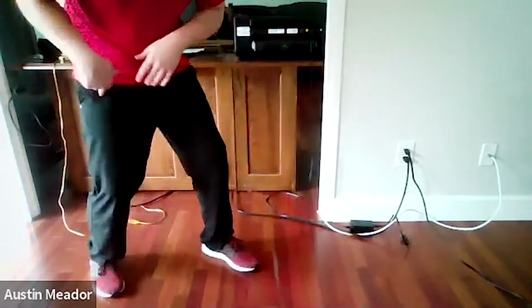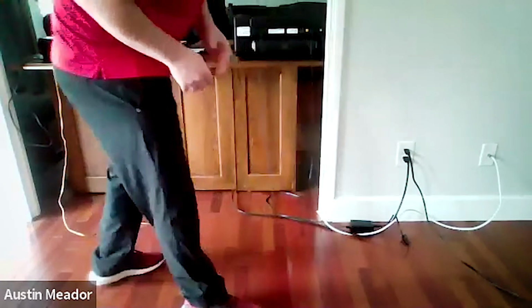Okay, so we're going to go forward 30 times, starting with your right foot back, and forward 30 times with your left foot starting back. And you're pushing off of your back foot. So you should have left, and right, left, right, 30 times each.